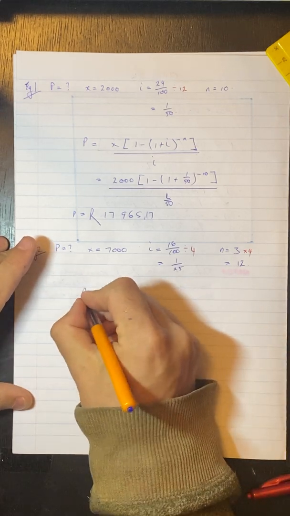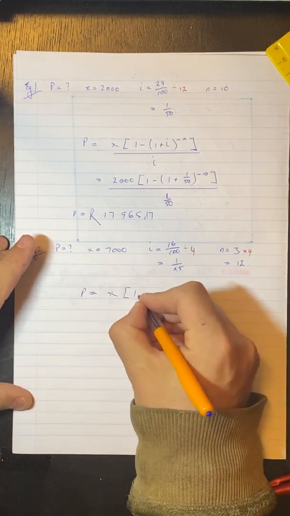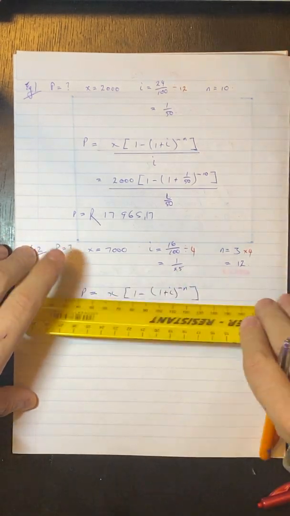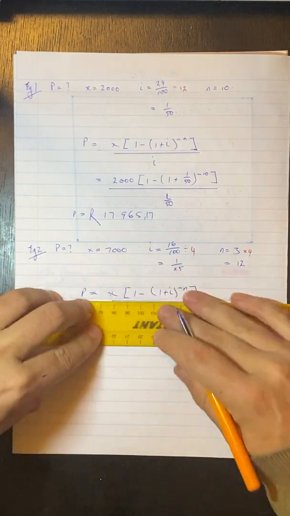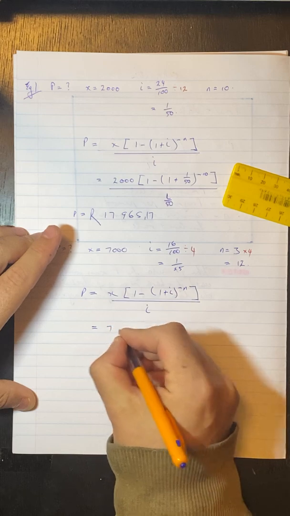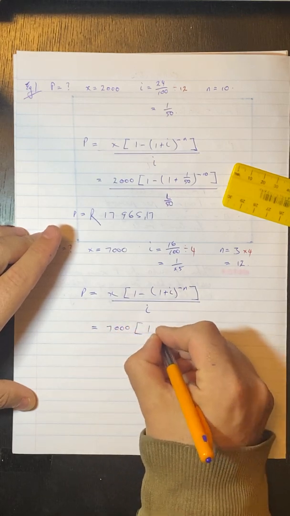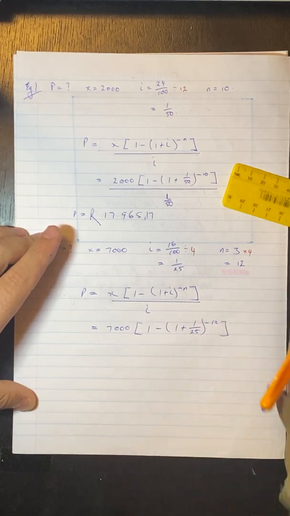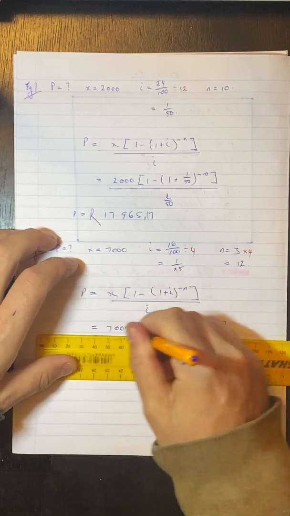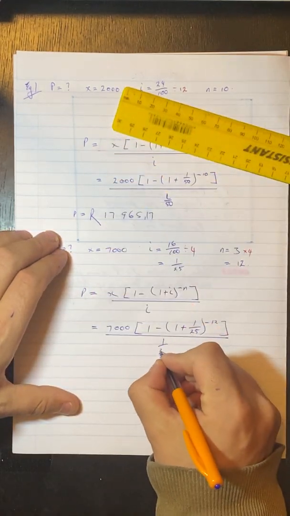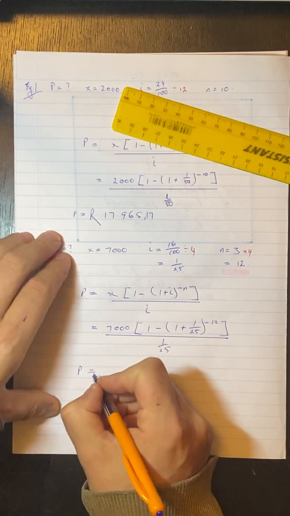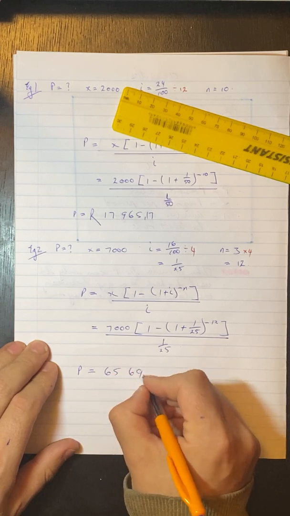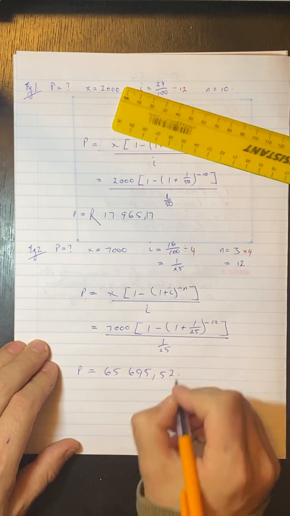Okay, so we're going to use our present value formula. Substitute our values in, and we get a loan amount of 65,695 Rand and 52 cents.